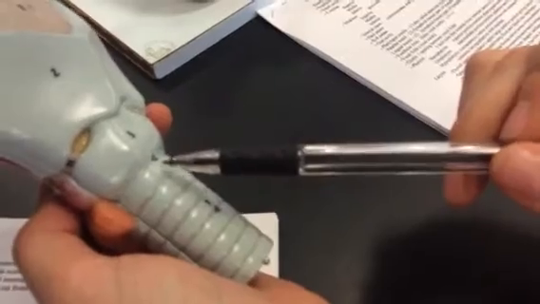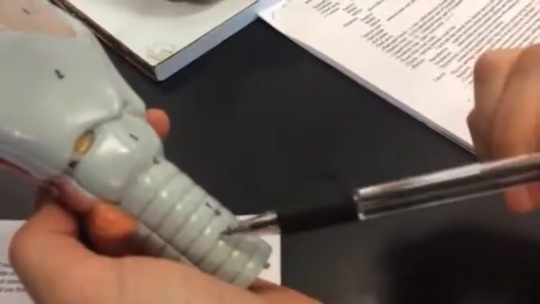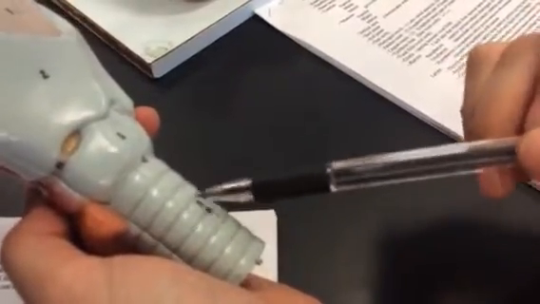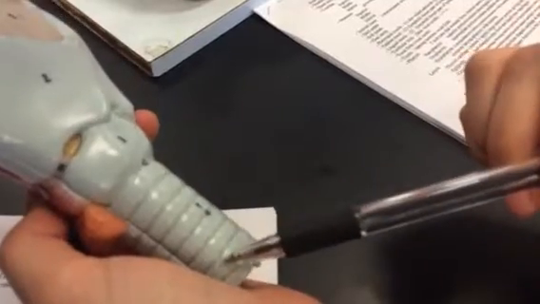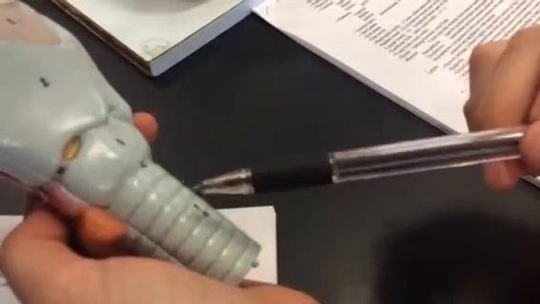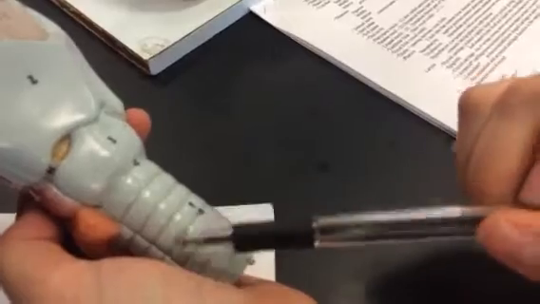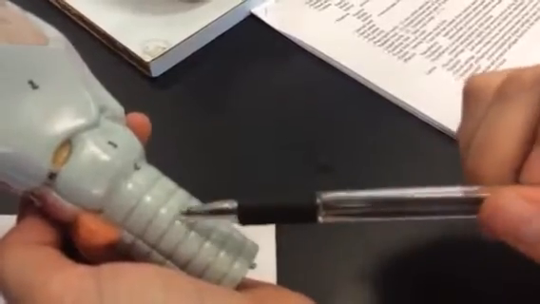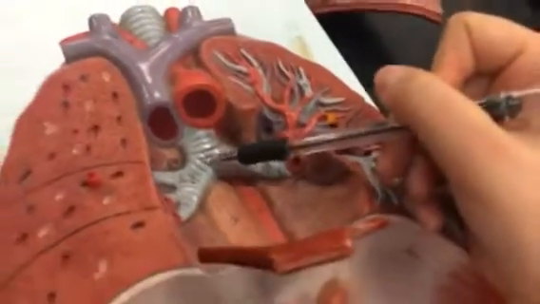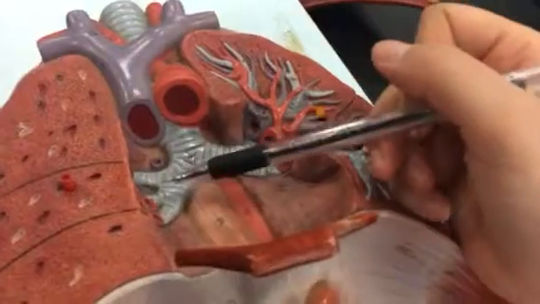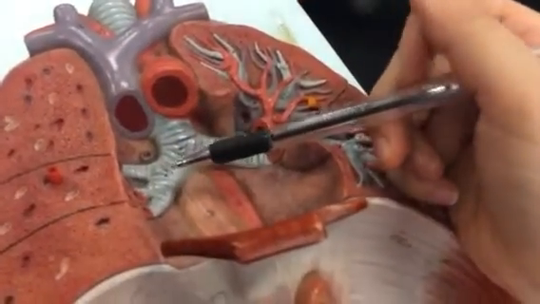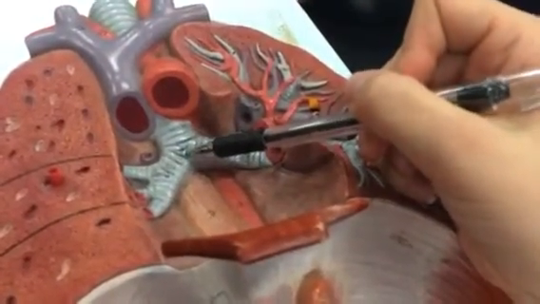And then you have your trachea, which is number 7. This is the trachea. And then the tracheal cartilage, which is in between. And then you have the carina, which is right before it splits into the right and left bronchi. So the carina is right here, right in the middle.